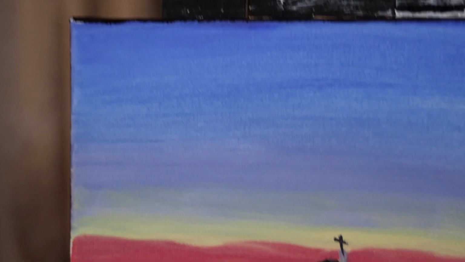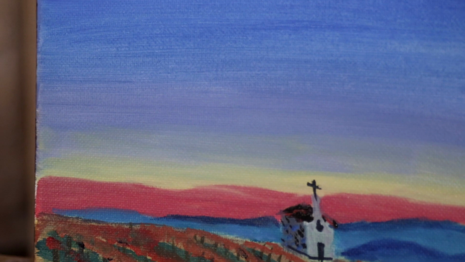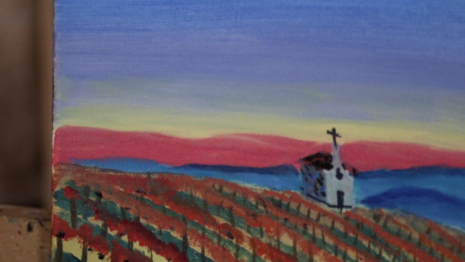All right, just finished the painting. Let's take a closer look. So we got this kind of neutral, very clear sky, and come on, camera, focus. Let me focus this manually. All right, so we have this neutral blue sky, and then it goes into the yellows.